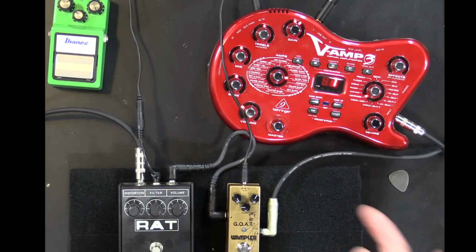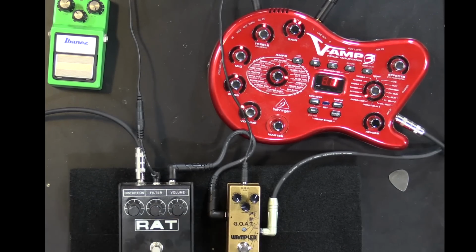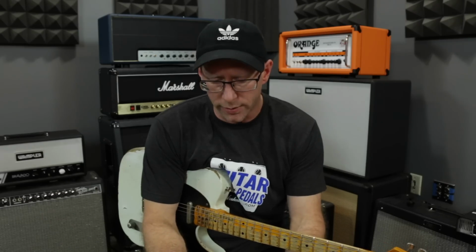All right, so again, with a device like this, any sort of digital device, you really don't want to hit it too hard with a boost of any sort, because you'll get some nasty digital clipping, and it just generally doesn't sound good when you do that. But besides that fact, it takes distortion pedals really well, overdrive pedals, all that sort of thing. It takes them really well.